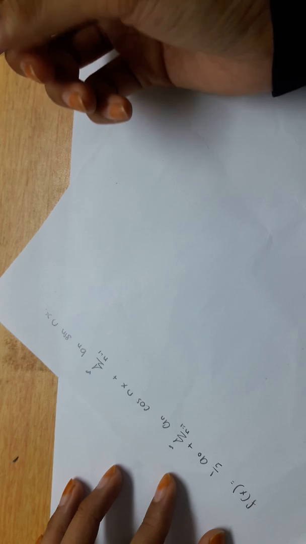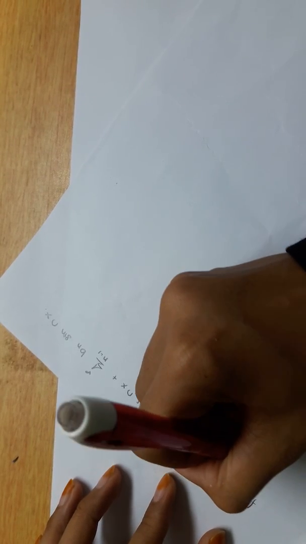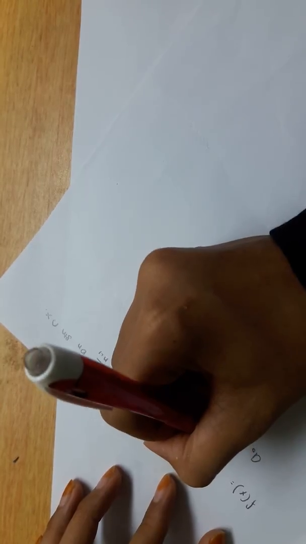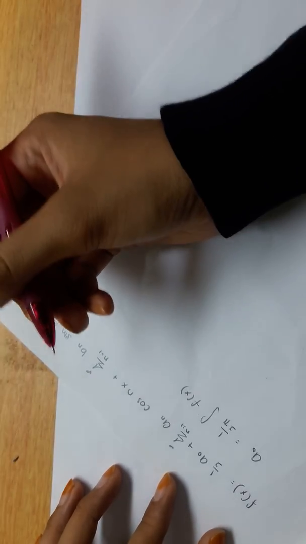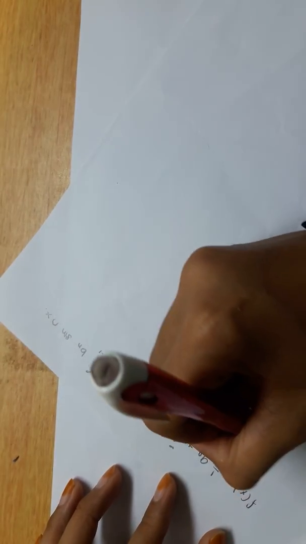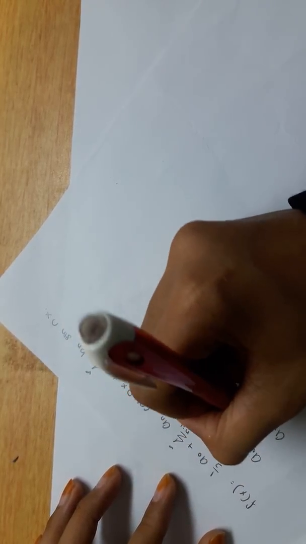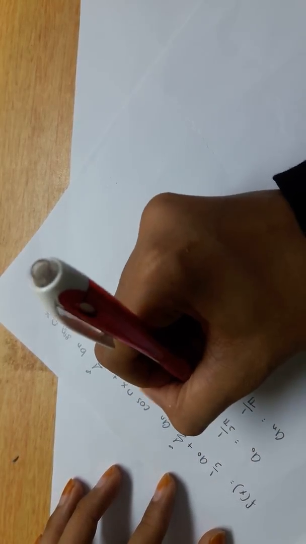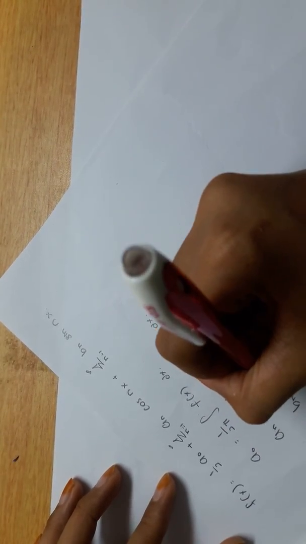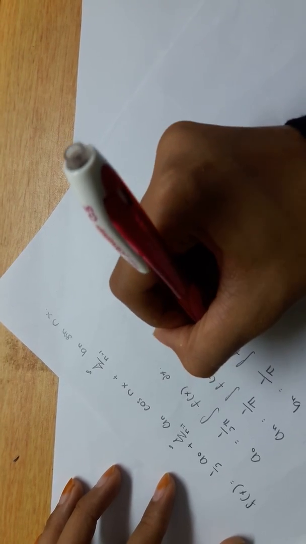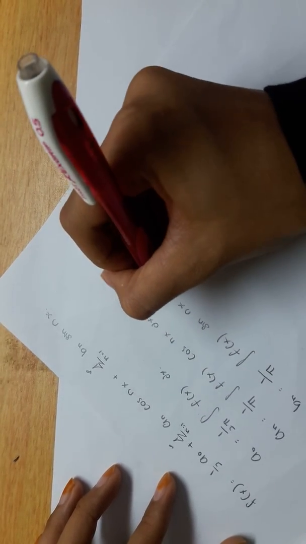Then to find the Fourier coefficients, you can use these formulas. a_0 equals 1 over 2 pi times the integral of the function dx. a_n equals 1 over pi times the integral of the function times cos nx dx, and b_n equals 1 over pi times the integral of the function times sin nx dx.